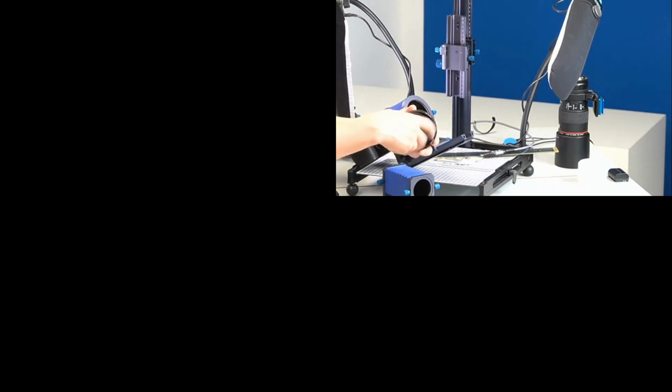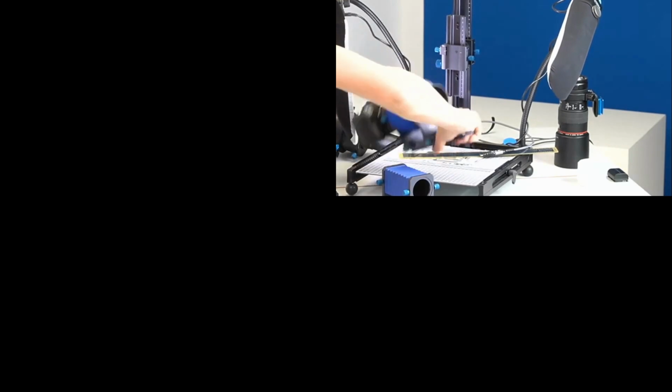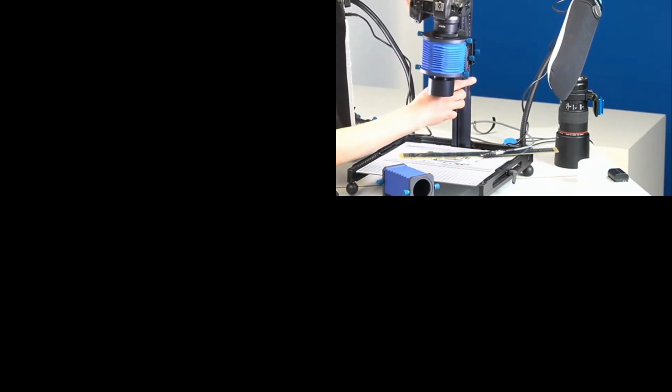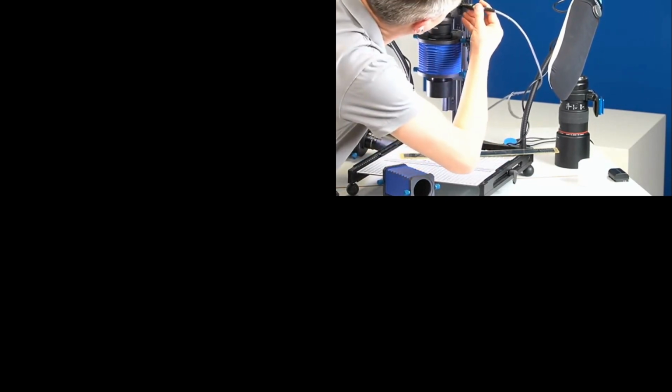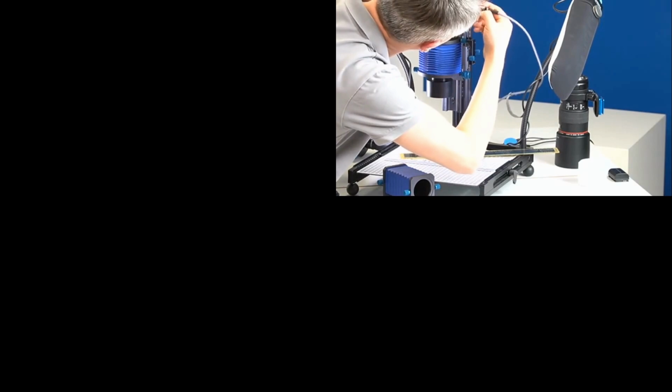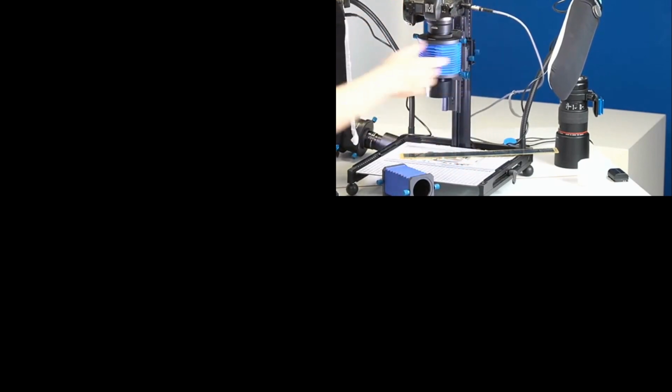I attach the lens hood. I insert it into the bellows, and I just directly attach it to my focus rail again. Bring in the HDMI cable again.